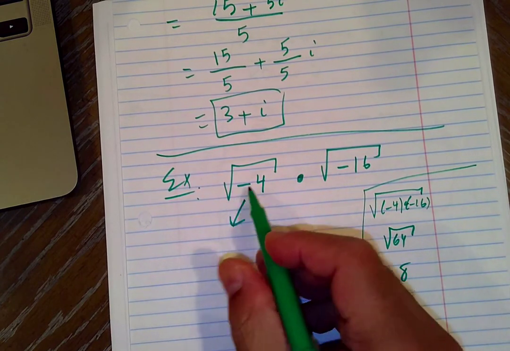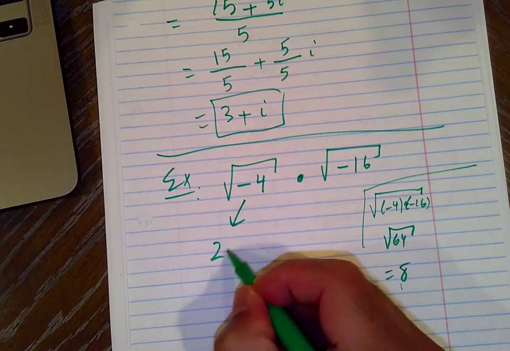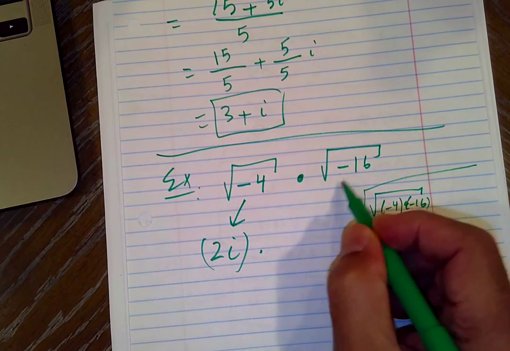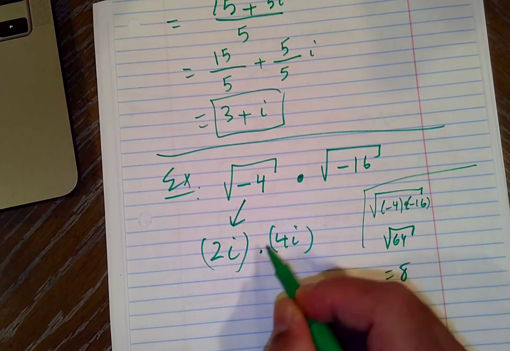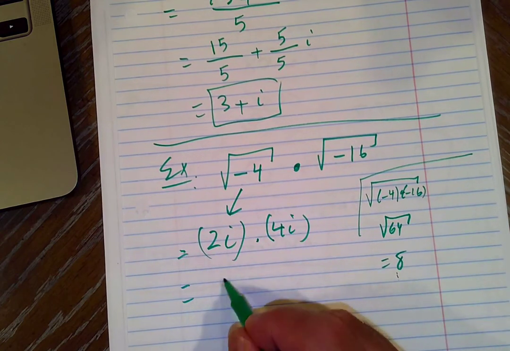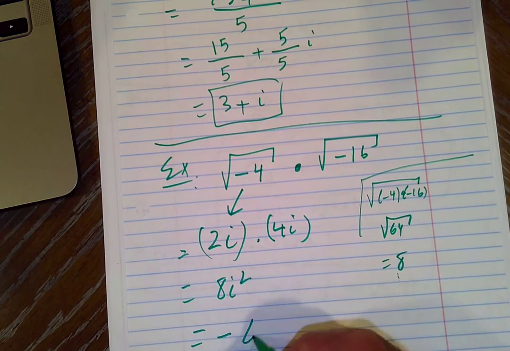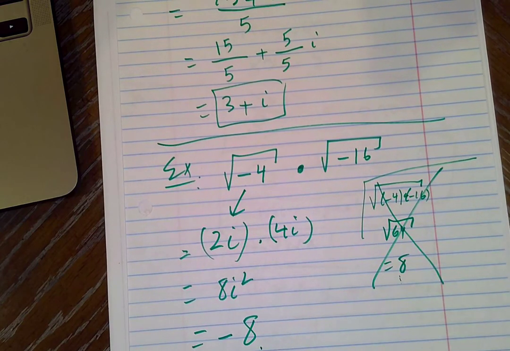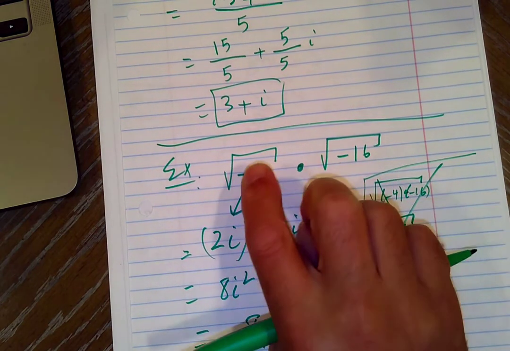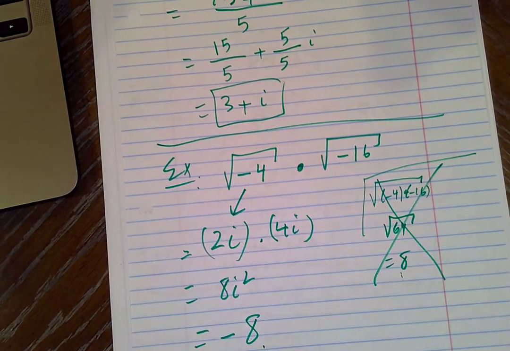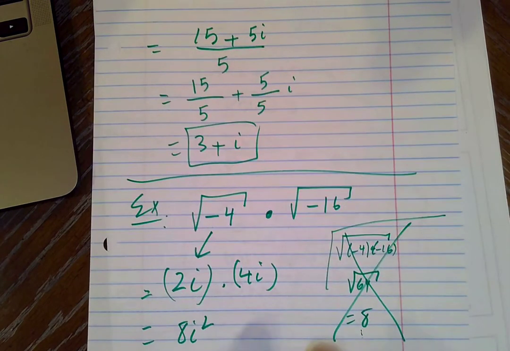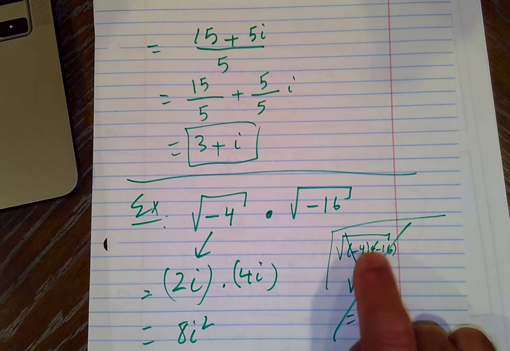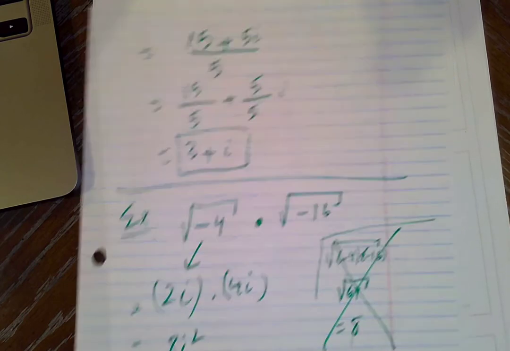This should be treated as a complex number, which is 2i. And this should be treated as a complex number, which is 4i. 2i times 4i is 8i squared, and you can see why it's wrong, because the answer is -8 and not 8. Okay? So whenever you have i under the square root, treat it as a complex number. This product rule is only good for real numbers. It's not good for complex numbers.